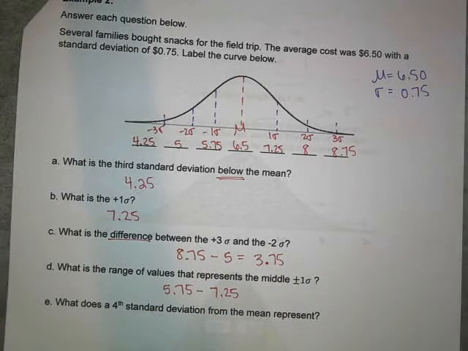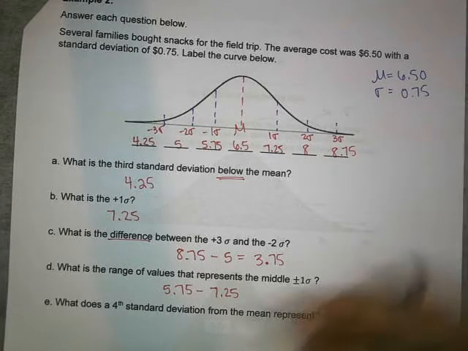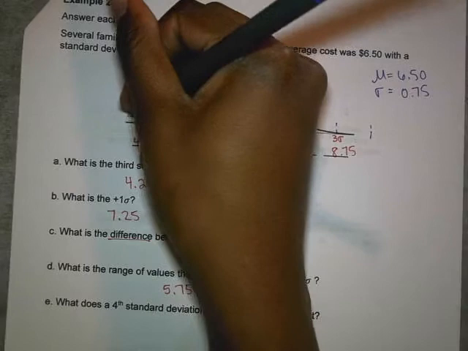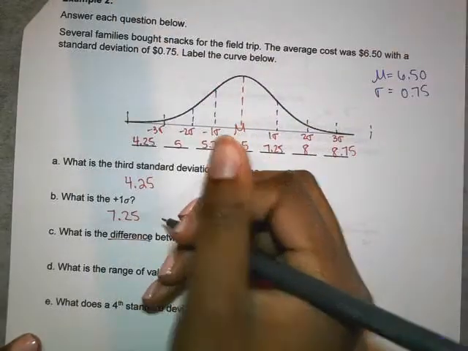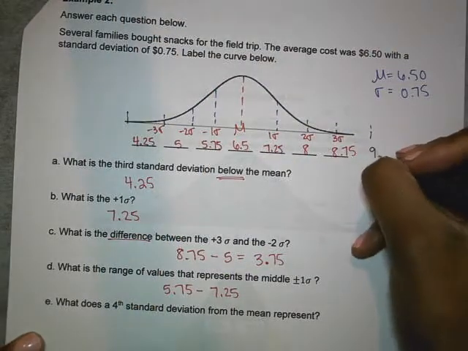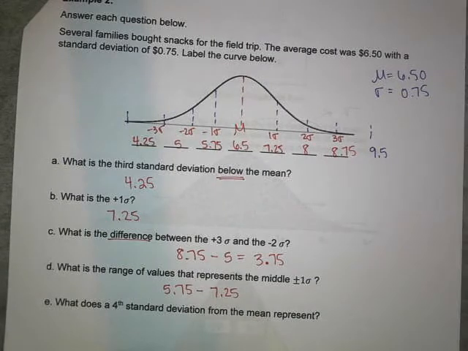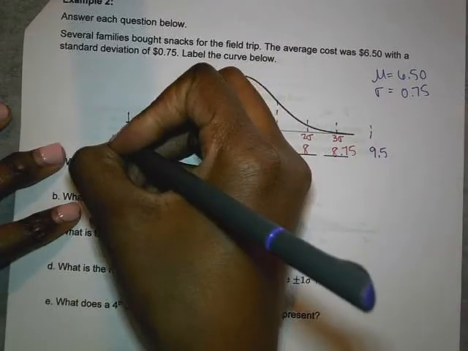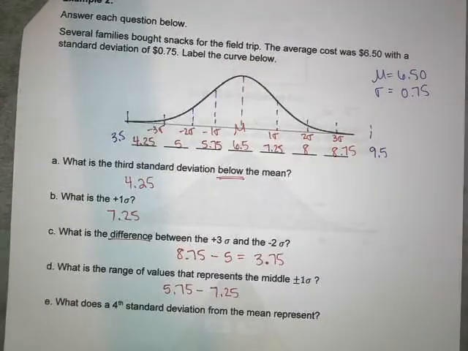What does a fourth standard deviation from the mean represent? So if we were to go out to 4 places, which we're capable of doing, that would just give us 9.5 and 3.5. So what would that represent?